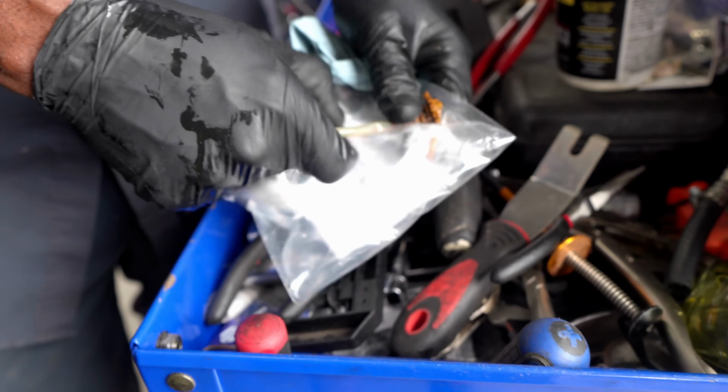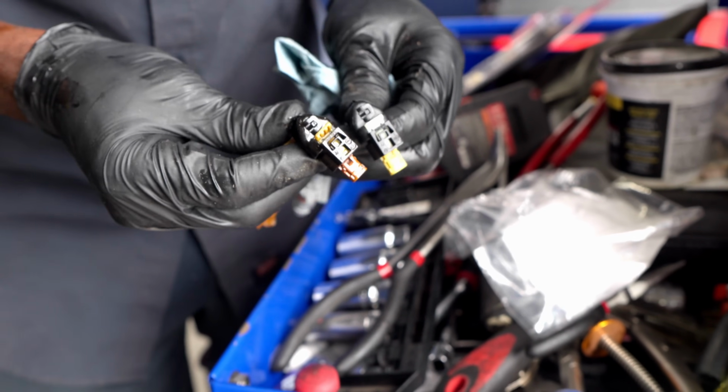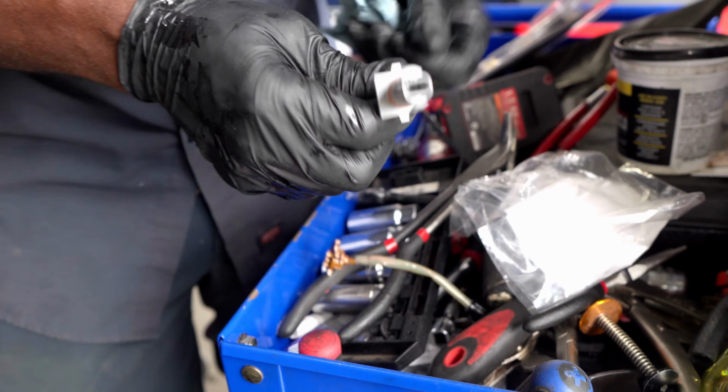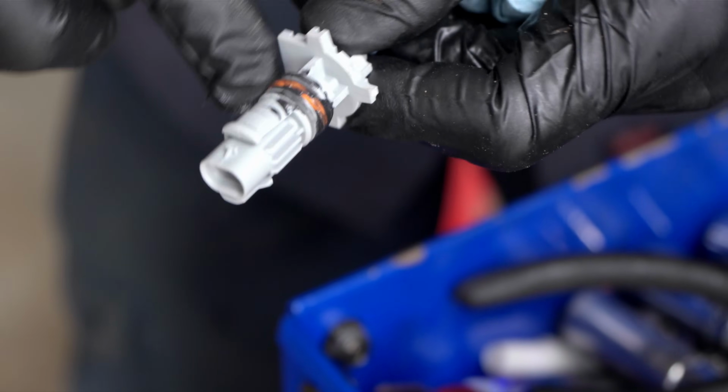So I'm gonna get the old one out of the bag. Look at the connector, looks the same. Right, Matt? Okay, so we got that. So now I'm gonna lube this seal. Okay, I'm gonna lube this up so it's gonna go in this way. I'm gonna apply a little bit of boom boom sauce over here on this O-ring.